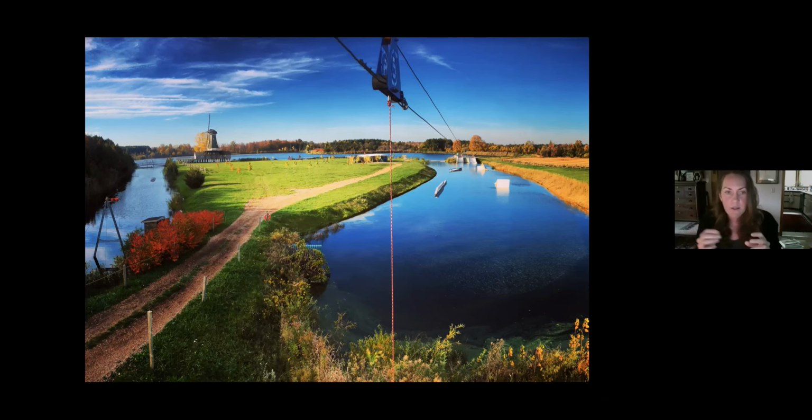You listen, you kind of analyze your data. So we started a little bit bigger than that. We started with just one cable, but we put in basically a bi-level. So it's a two-level wake park. And this was the first in Canada.